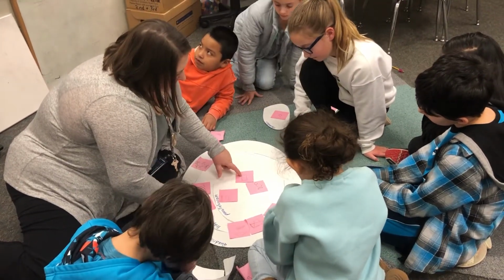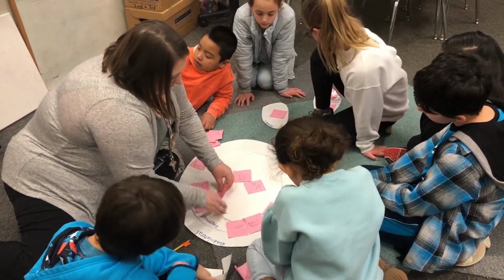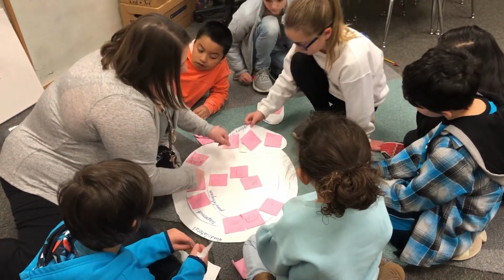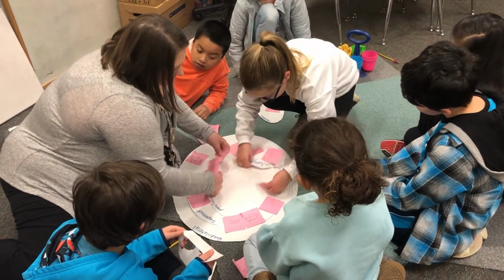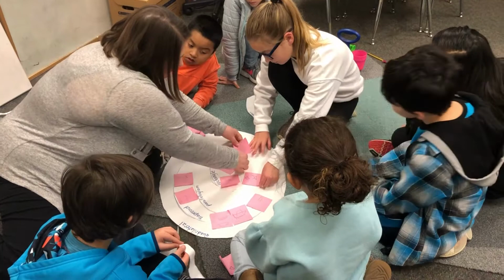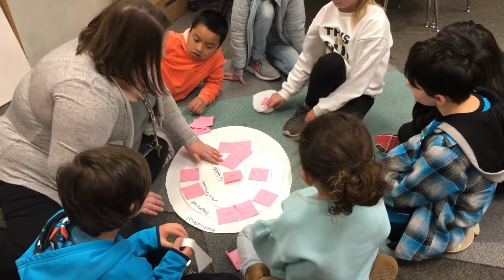Are they supposed to be rectangles? Okay. There's also a rectangle. There's a rectangle, so can we put these in the rectangle box? So we can put them here. It is getting smaller.